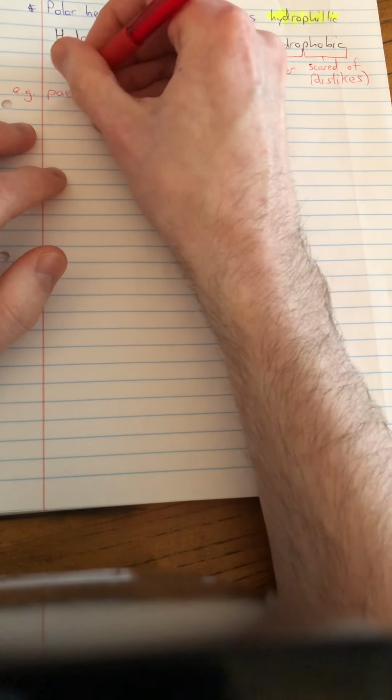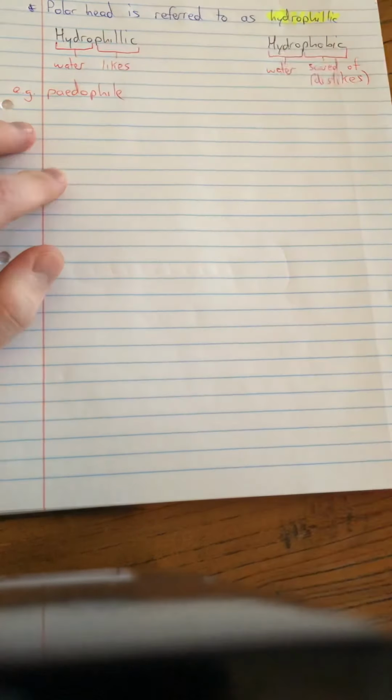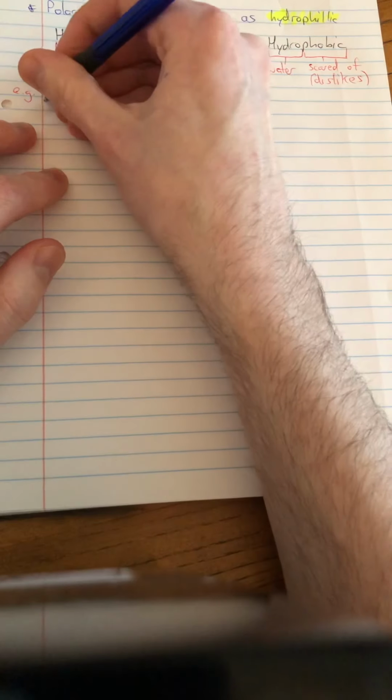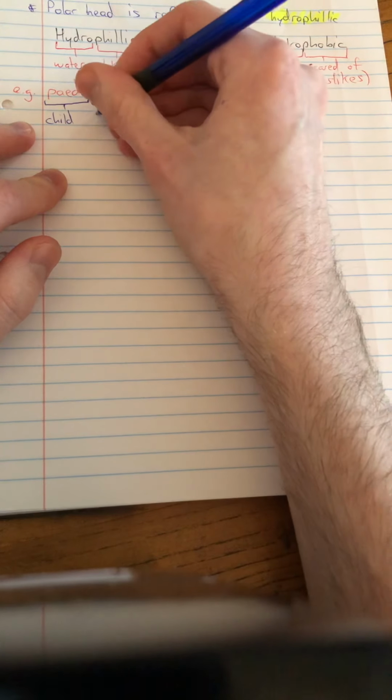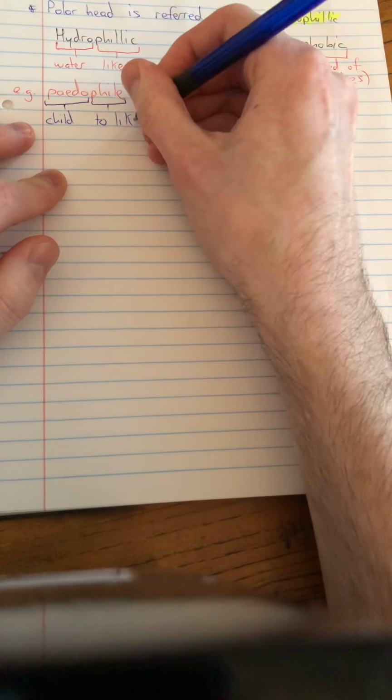Now, an example that will help you remember this, because I got taught this at school and I've never forgotten it. If we look at the term paedophile, and if we break that word up, paedo means child, and phile means to like. So a paedophile is somebody that likes children.